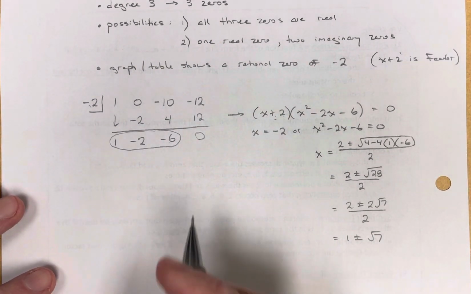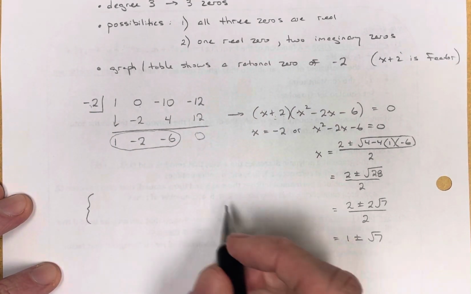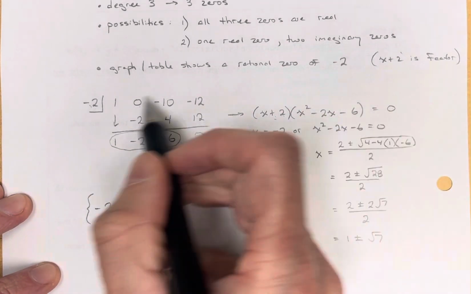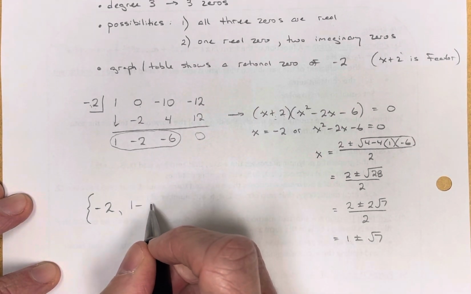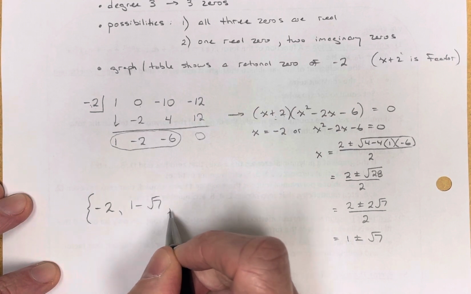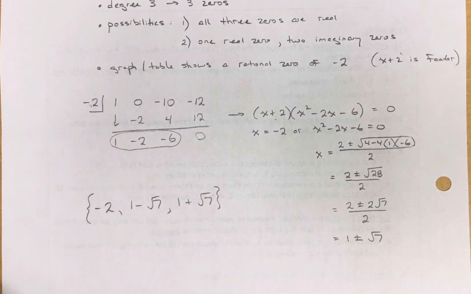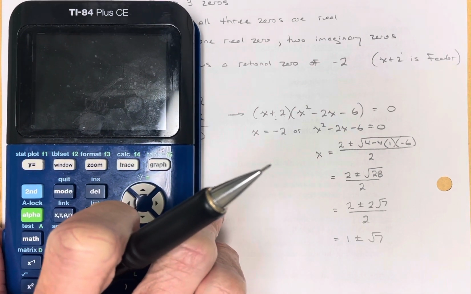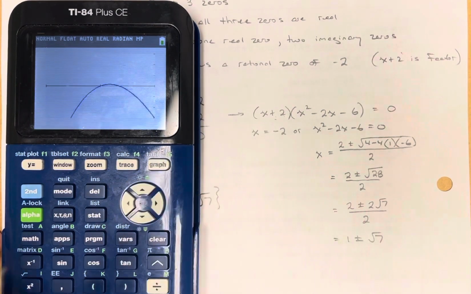Okay, so I have my zeros. My zeros are negative 2. I knew that one from the graph. And these two are real, but they're irrational. So 1 minus square root of 7, and then 1 plus square root of 7. And there's all 3 of the roots. I knew I had 3. If I go back to my graph and I want to check that 1 minus or 1 plus, I'll go back to y equals and my graph.